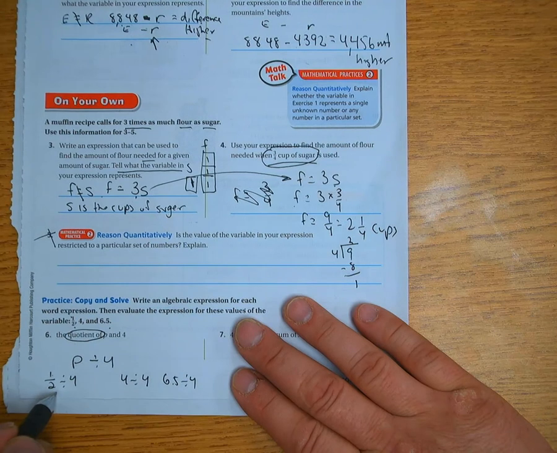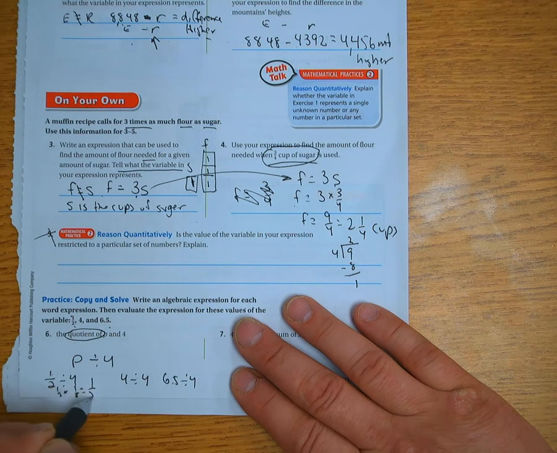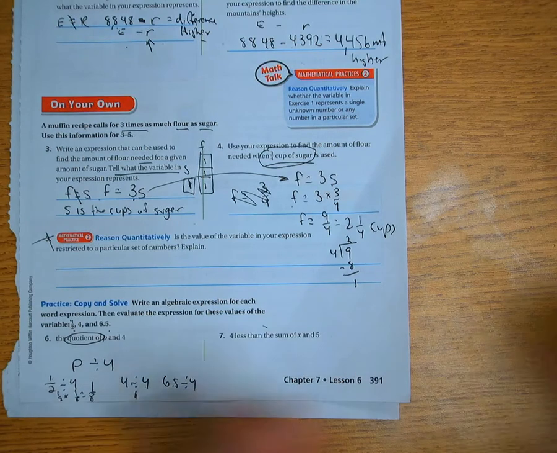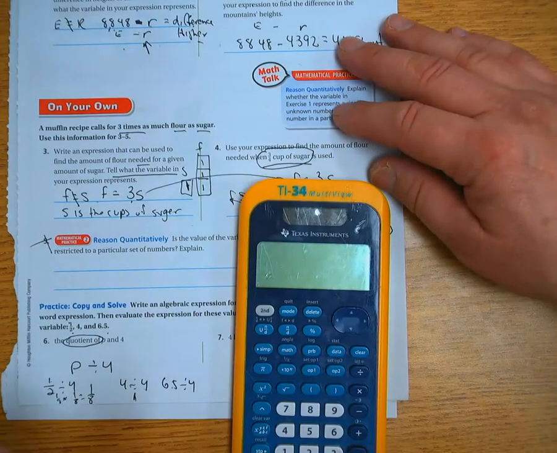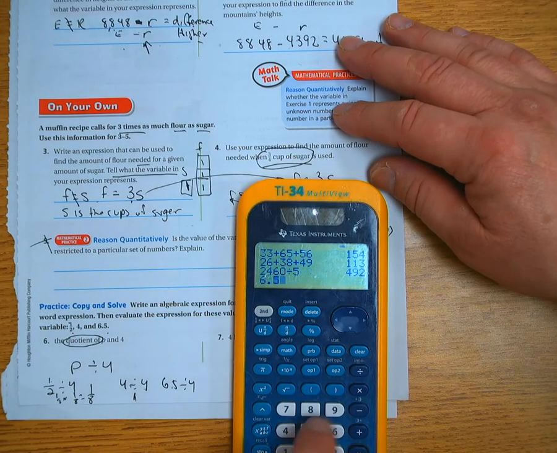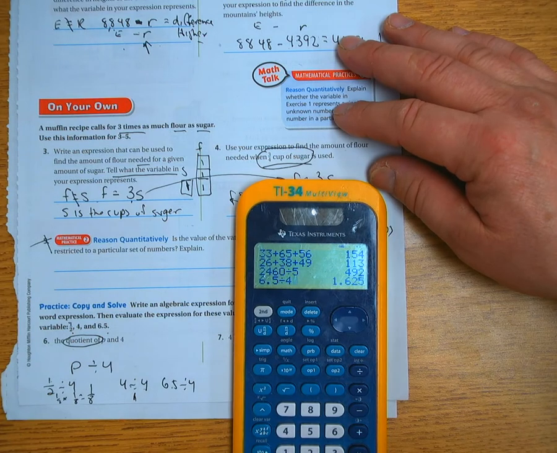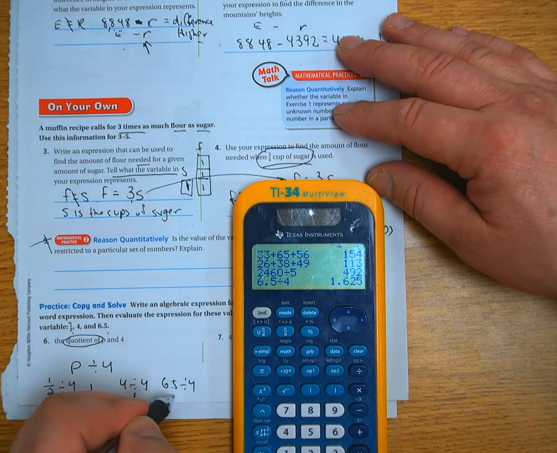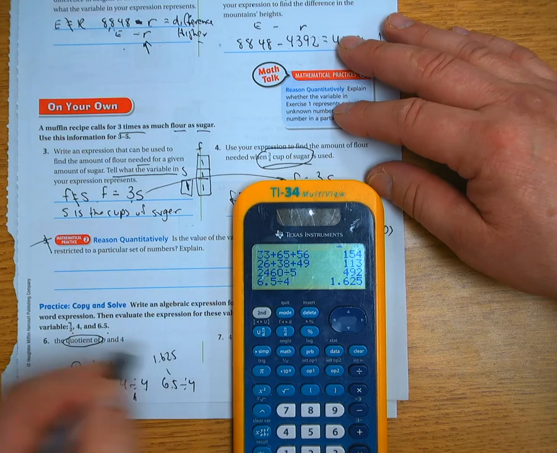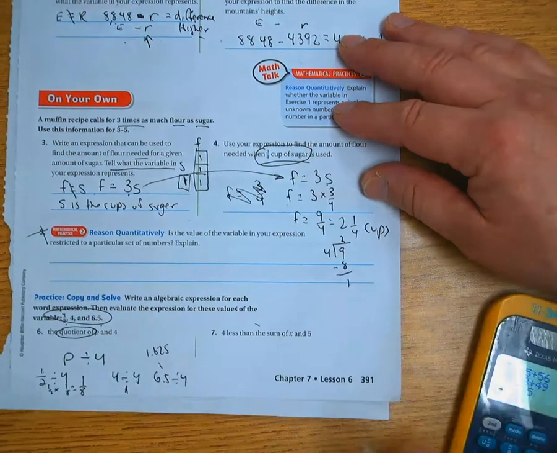So here I might do keep, change, flip, which is going to equal 1/8. 4 divided by 4 is 1. And I'm just going to use my calculator for this one, even though I could do it long. 6.5 divided by 4 is 1.625. You're substituting all 3 of those in.